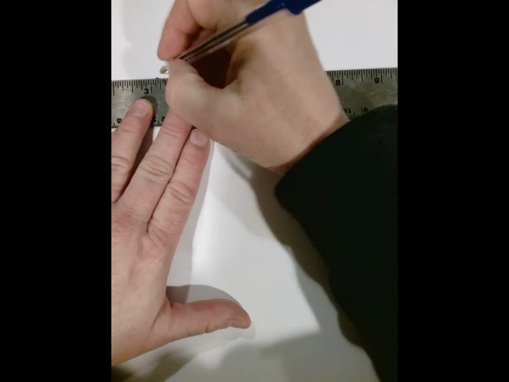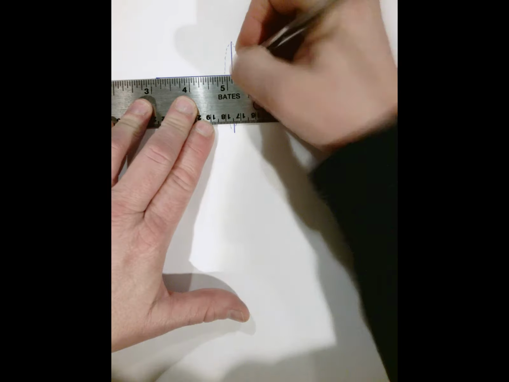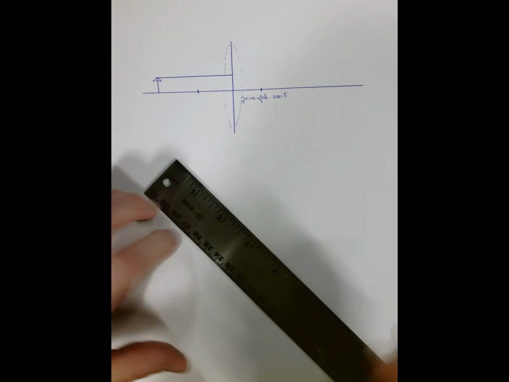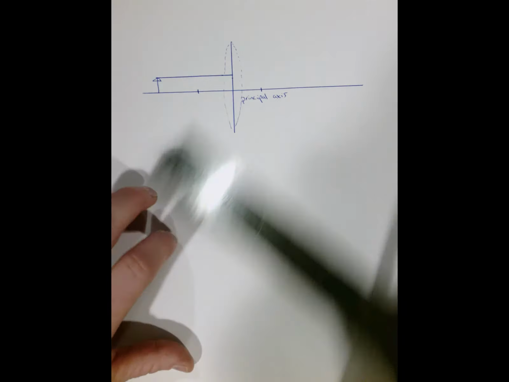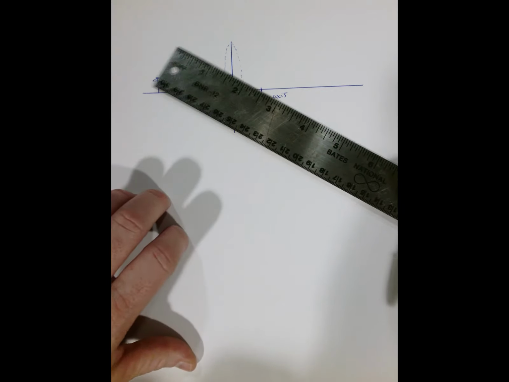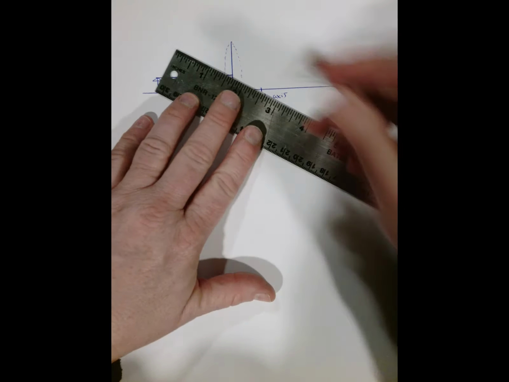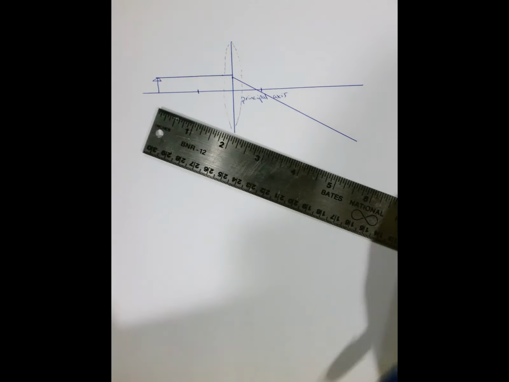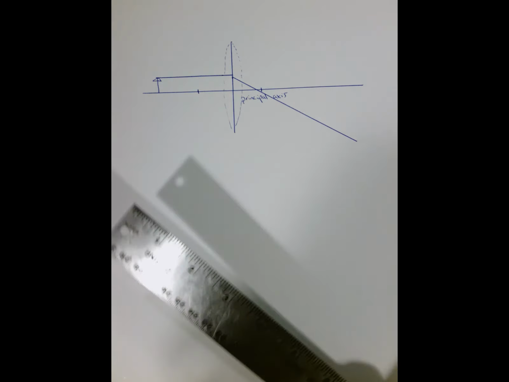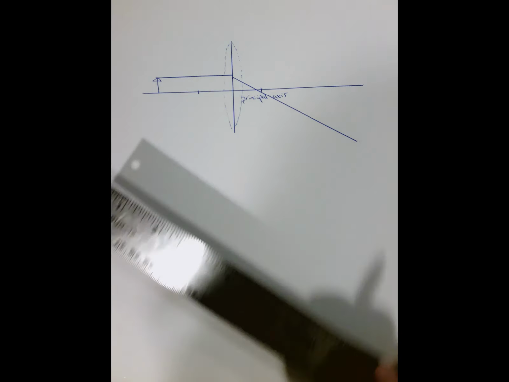axis, like this, it hits the center of the lens, and really it bends here and it bends here, but we pretend and show it here, and it comes out through the focal point. That's how we define the focal point.